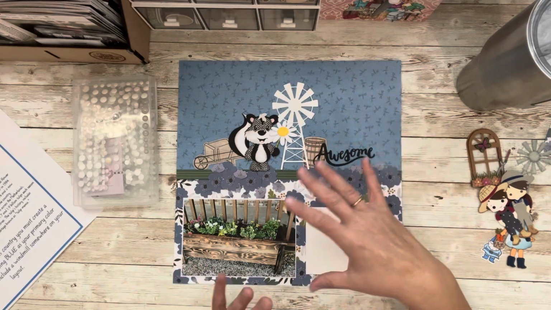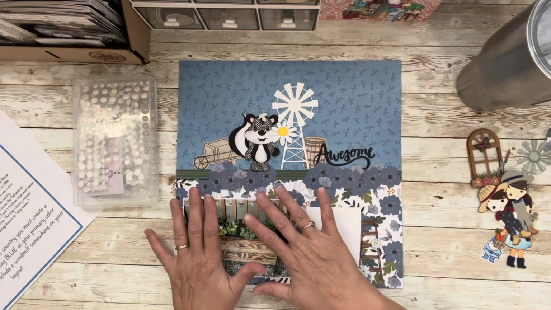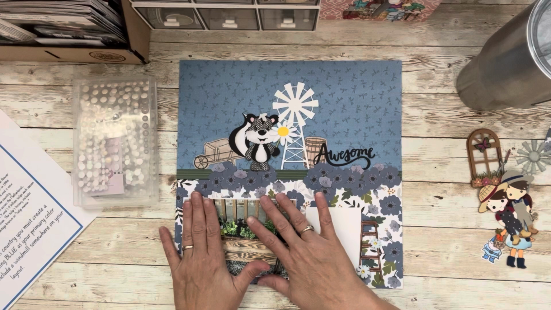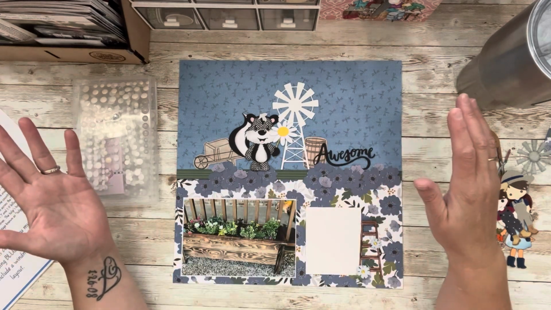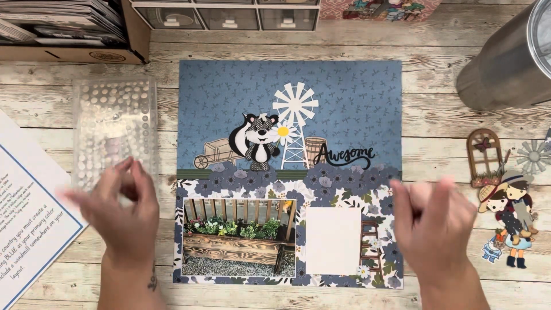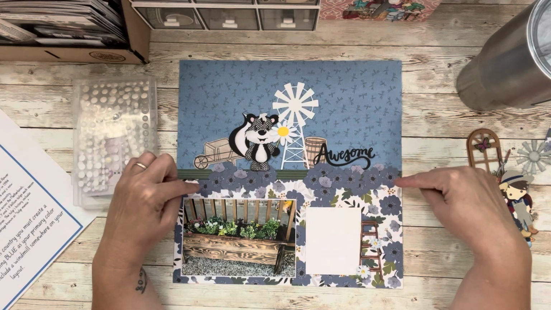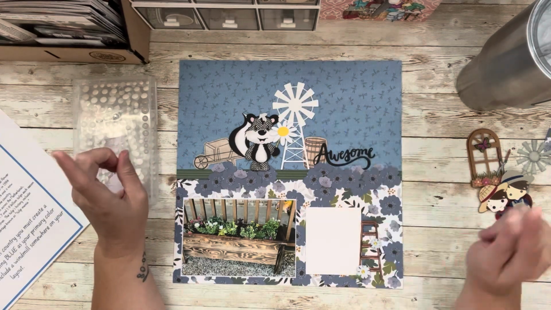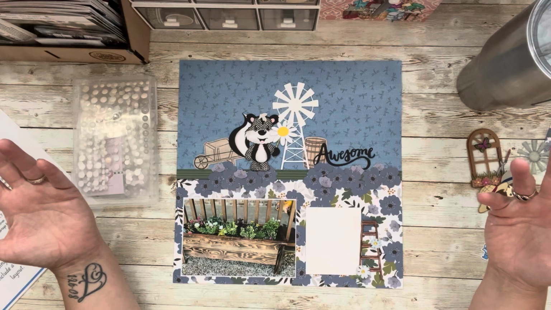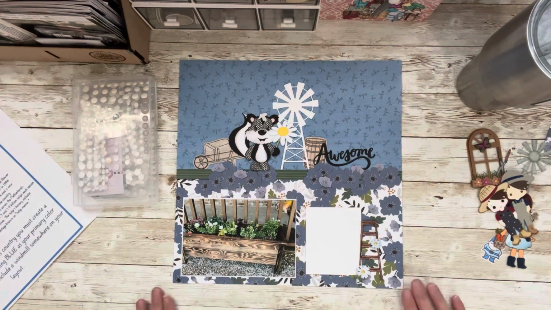I took the time, I made the base page, I put down my photo, and then I just embellished it. I mean, everything on here, every single thing, except I did fussy cut the flowers, and this I purchased from a swap. Isn't that cool? That's cool. I'm excited about that.